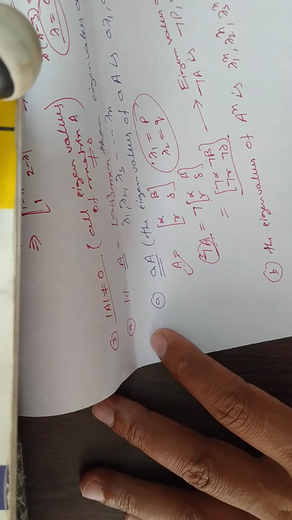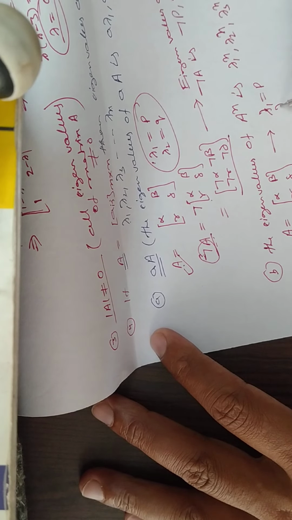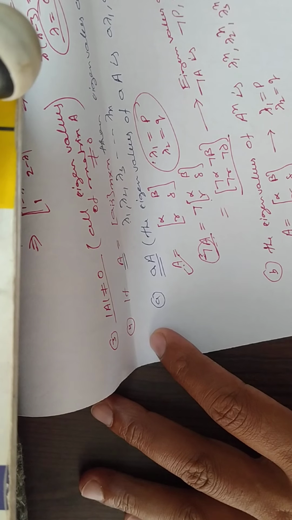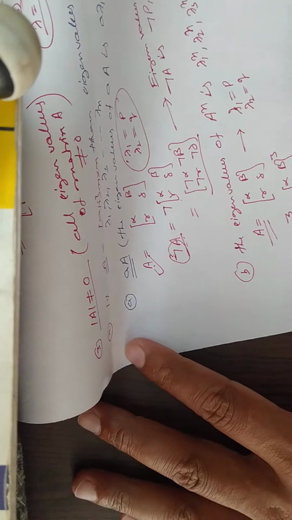For example, suppose that you have a matrix A, alpha, beta, gamma and delta, and the eigenvalues of this matrix are lambda 1 equal to P and lambda 2 equal to Q, and we want to find the cube of this matrix. Then it is alpha, beta, gamma and delta to the power 3. You can directly find the eigenvalues of this matrix.